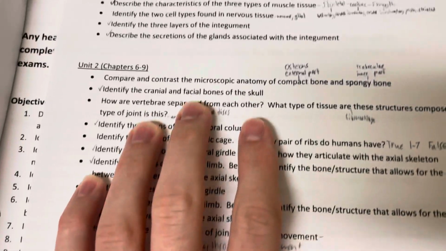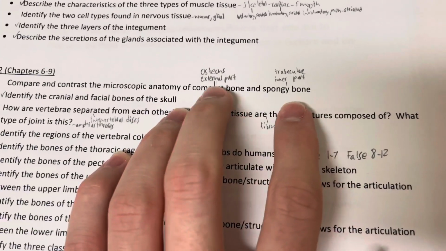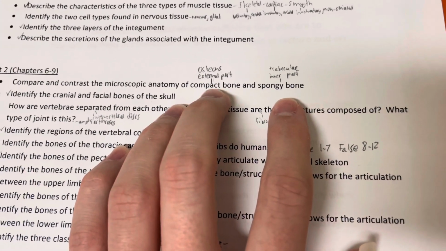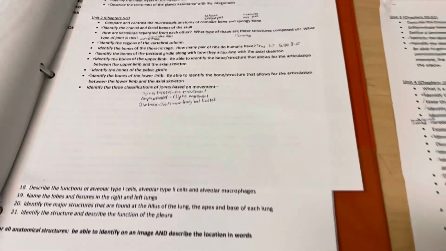So for example, comparing and contrasting the microscopic anatomy of compact bone versus spongy. For compact bone, I wrote osteons, and it's the external part of the bone, and then trabeculae make up spongy, and it's the inner part. Just the small things that I might forget when I'm actually studying and trying to recall them on the exam. So that was pretty much what I did today.